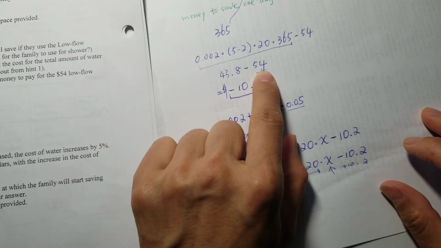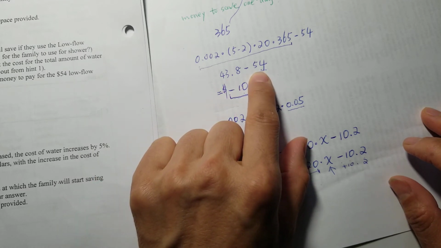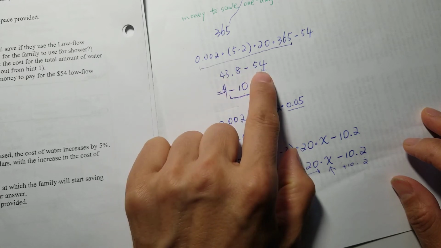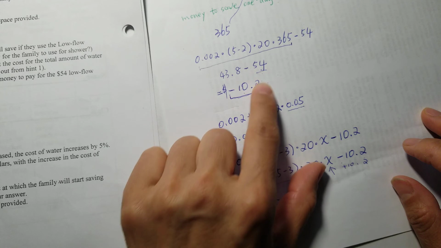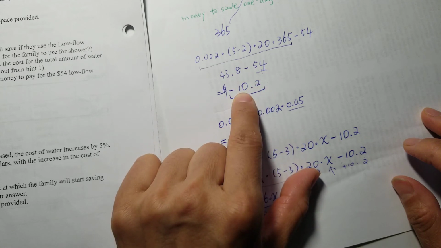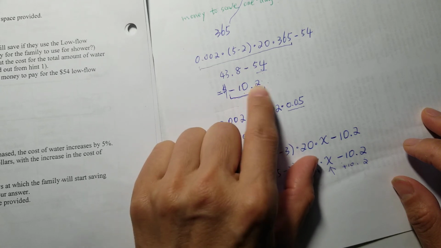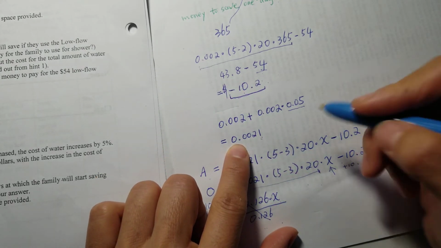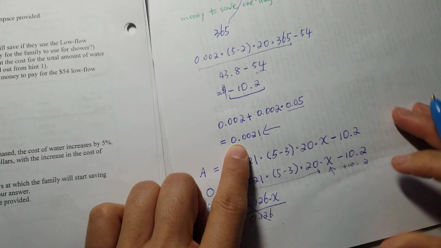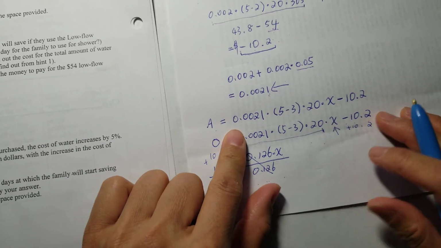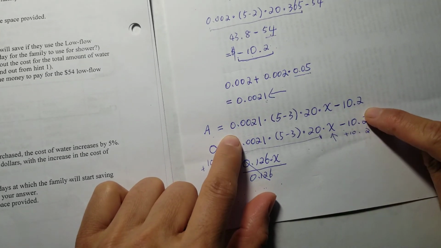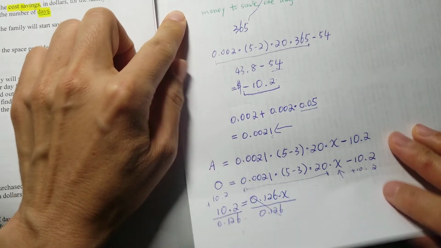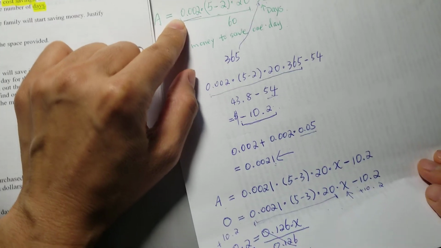However, you have to keep in mind they spent $54 for the shower head, and the money they saved could not cover the money they spent, and they still owe $10.20 for buying it. Now with the new price of water, you need to create a new model exactly the same as part A.